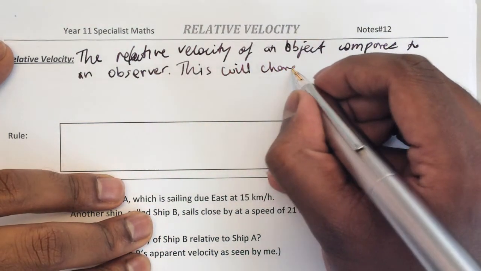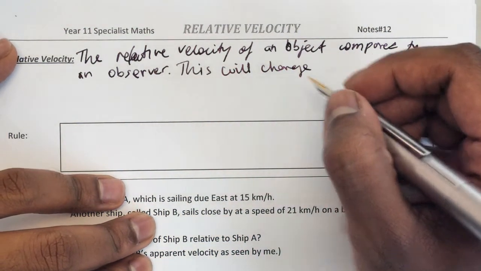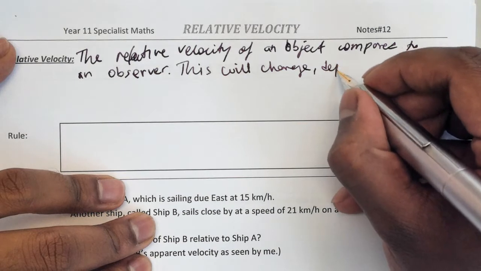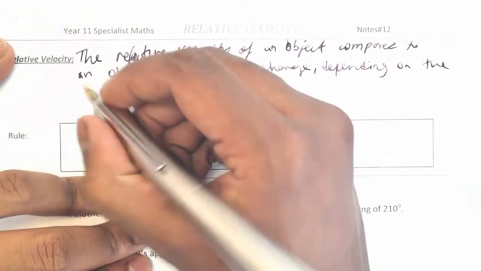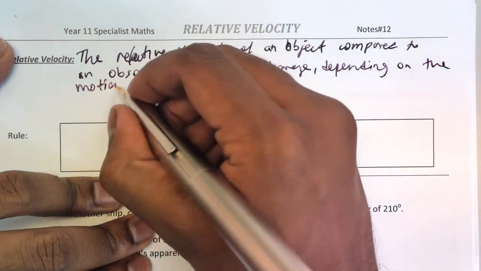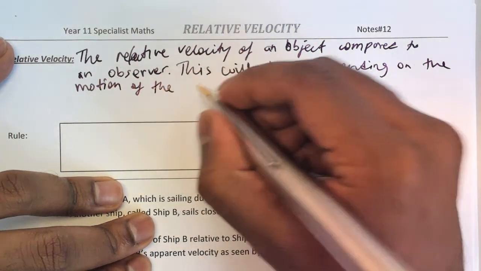This will change depending on the motion of the observer.